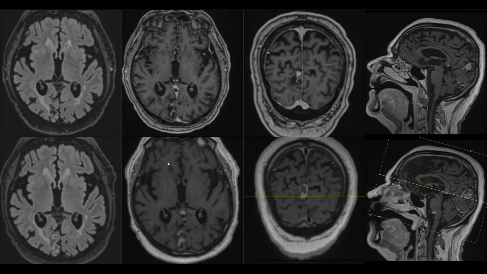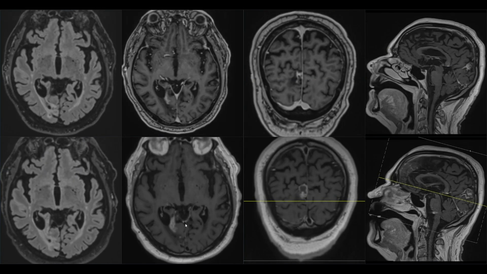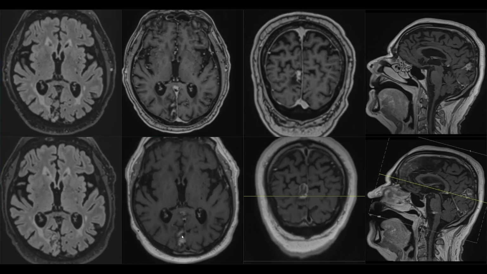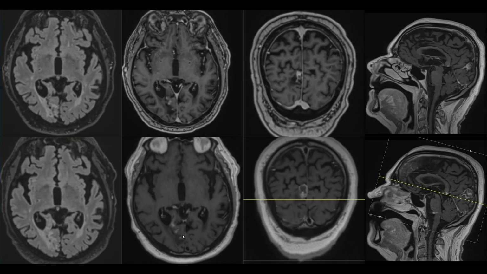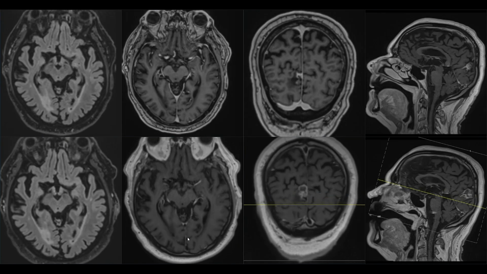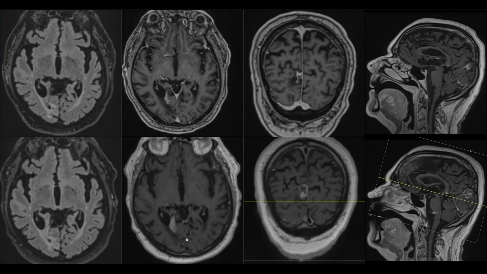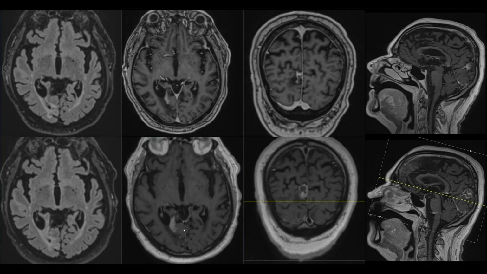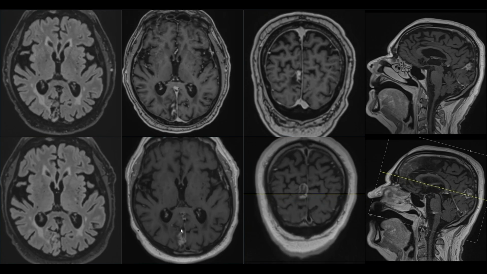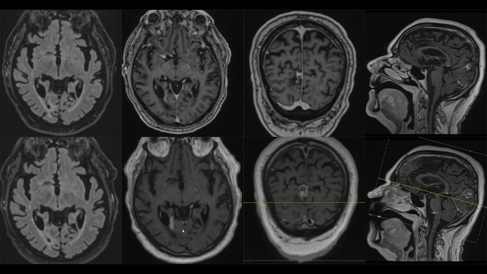And it has been suggested that most likely it is the hemorrhagic component of the infarction that is producing these contrast enhancing areas that correspond with a blood-brain barrier that is still present.